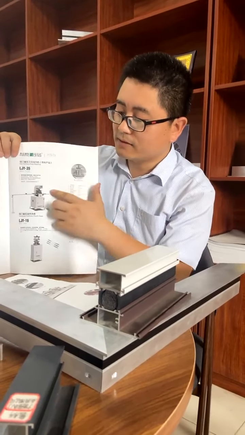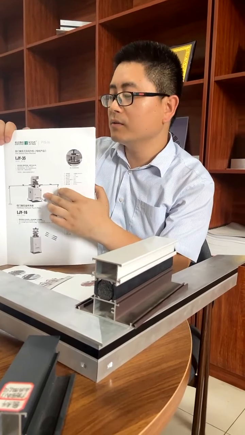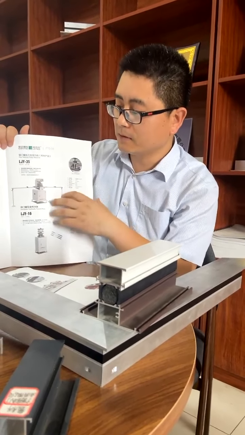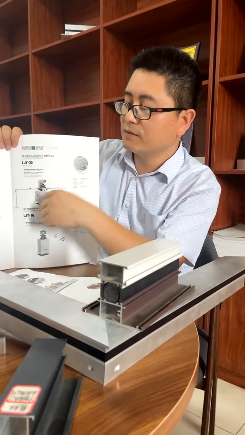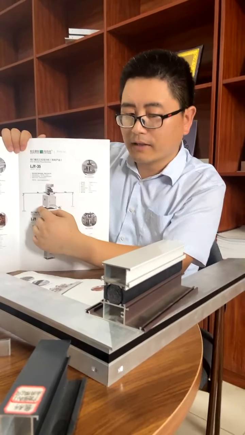The next machine is a copy router. It's a punching machine, which is used for punching holes on profiles.